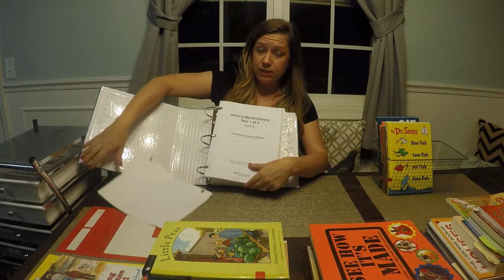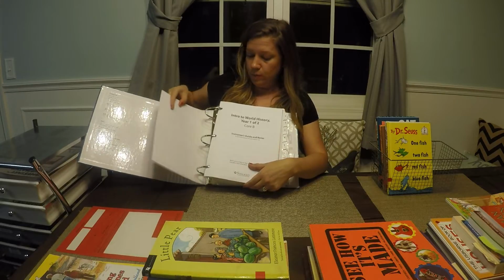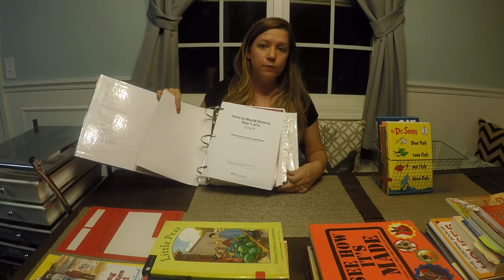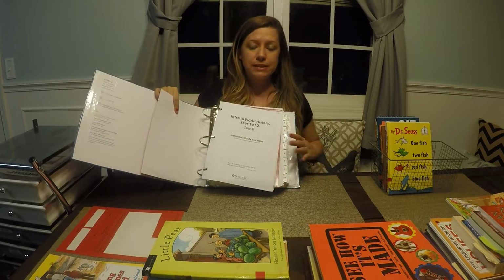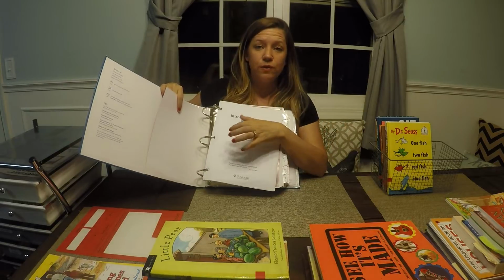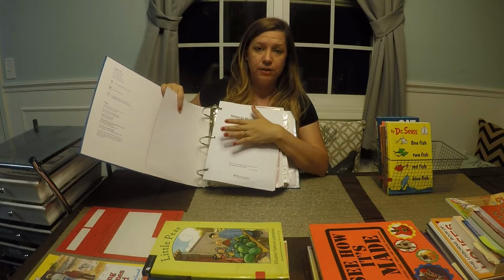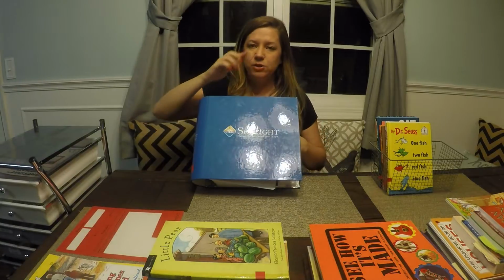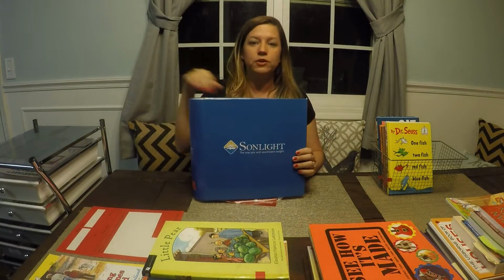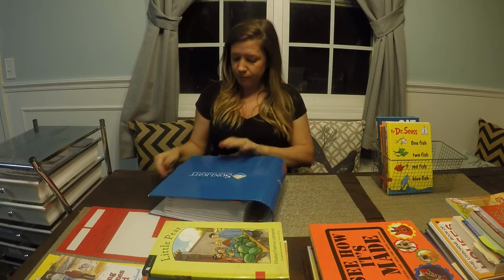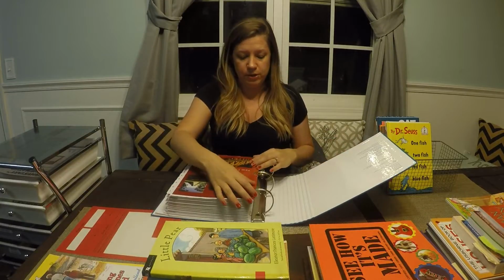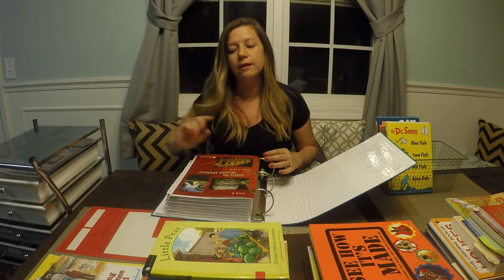Now what we decided to do was weeks 1 through 18 for first grade, and then weeks 19 through 36 for second grade, and that is just for the history, Bible, literature, and science. For math and language arts, we did a full first grade curriculum, and now we're doing a full second grade curriculum. We take 2 weeks to do each week in Core B, which I think has worked out really well. But you can definitely do it in 1 week.